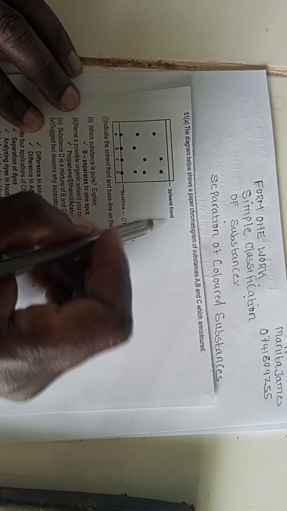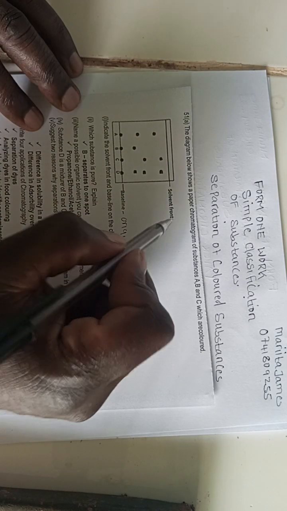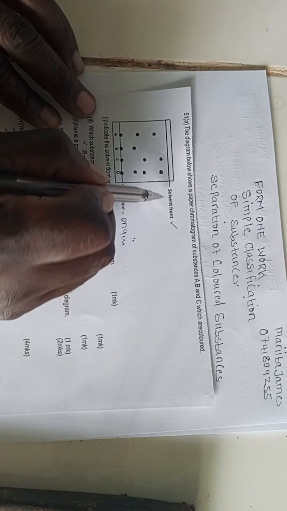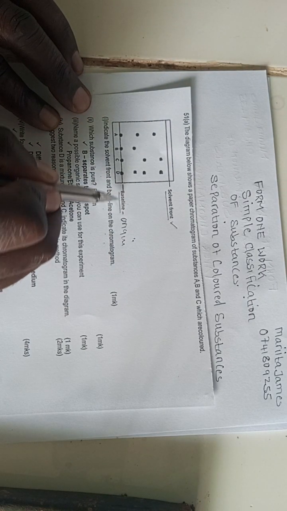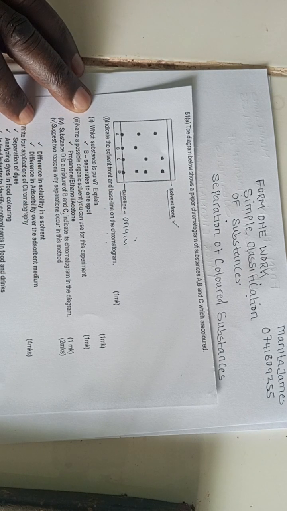You can see the farthest distance where the substance moves is the solvent front. So we can have the solvent front there. And then we have a baseline, which is of course the origin.